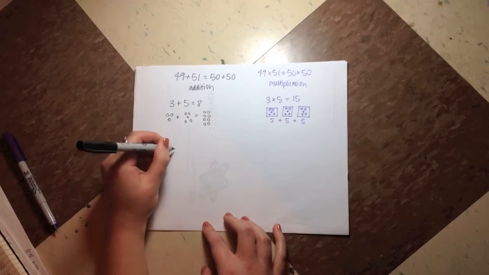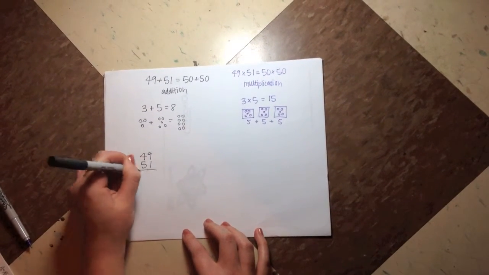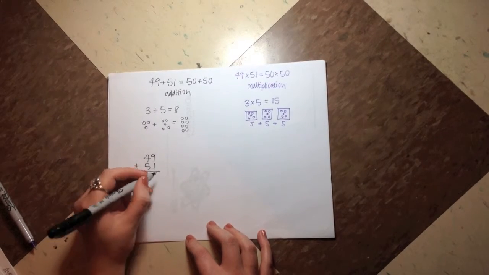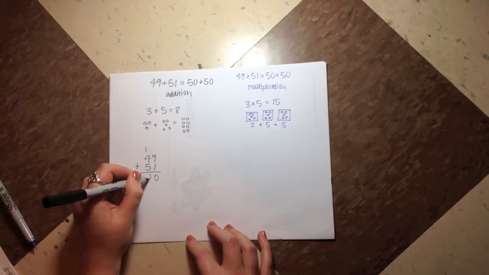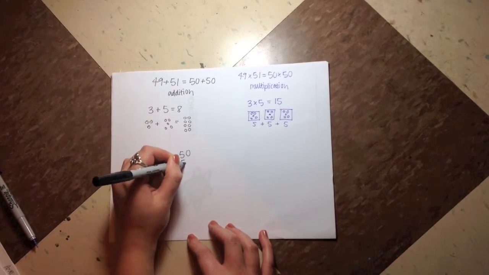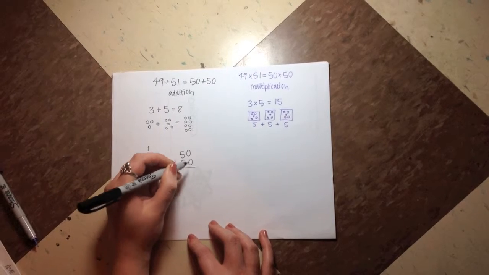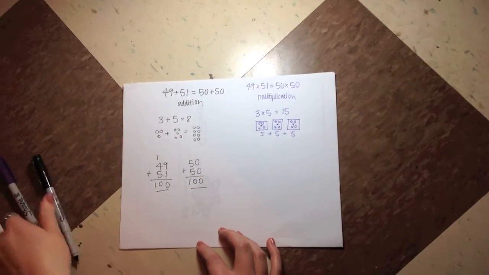When you're adding 49 and 51, you're just adding the numbers up. So 1 plus 9 is 10, carry the 1. 5 plus 4 is 9, plus 1, it's 10, so 100. 50 plus 50: 0 plus 0, 0. 5 plus 5 is 10, gives us 100.